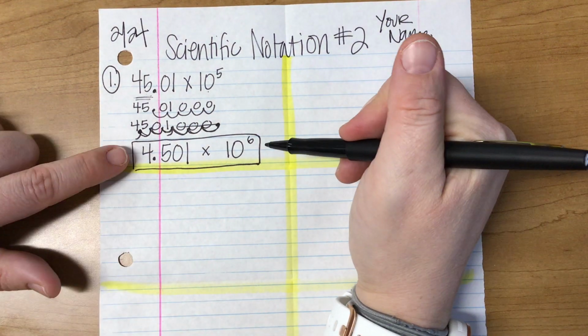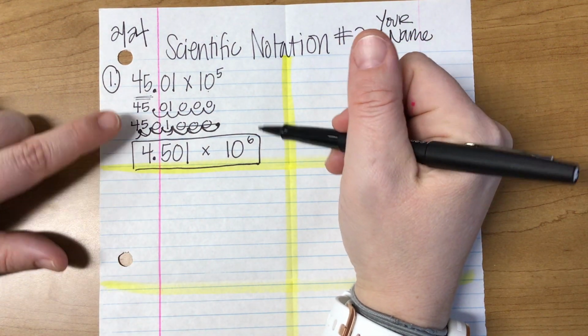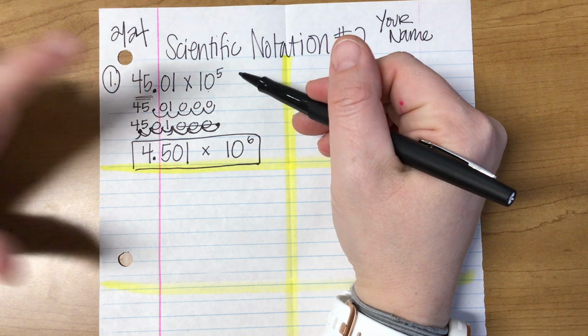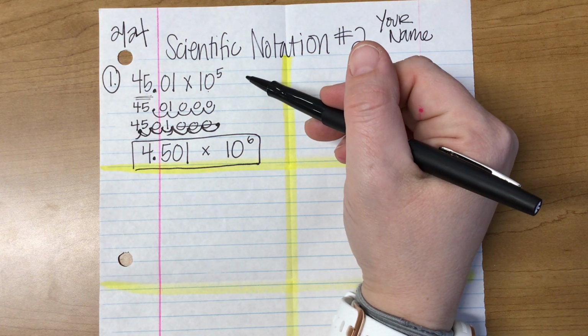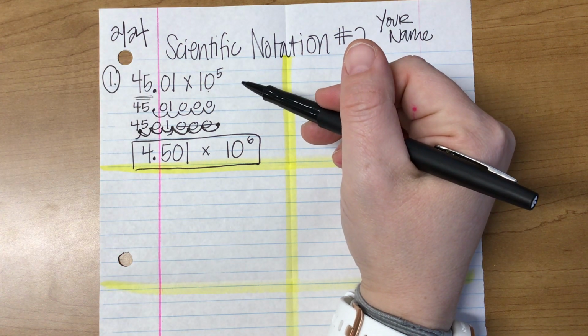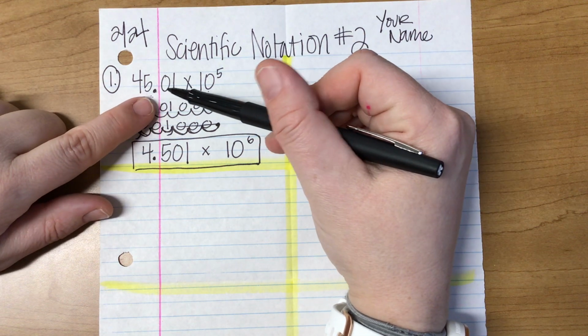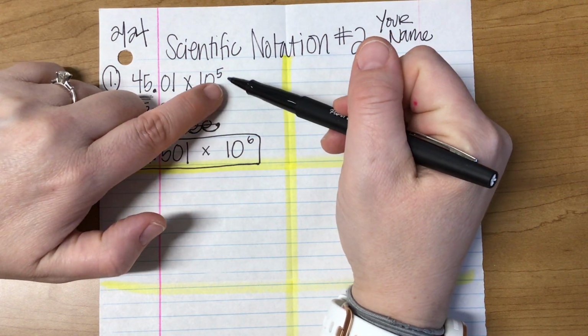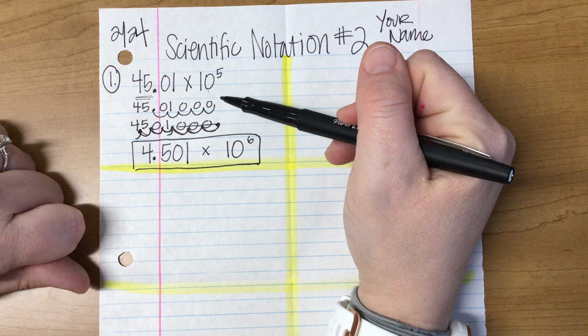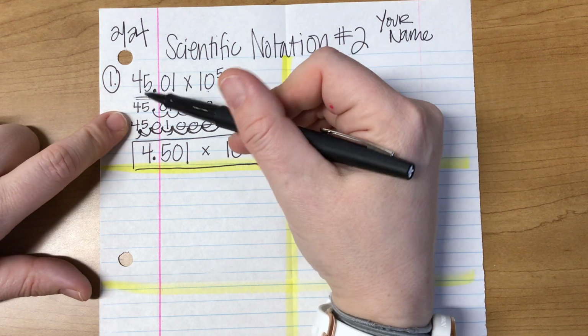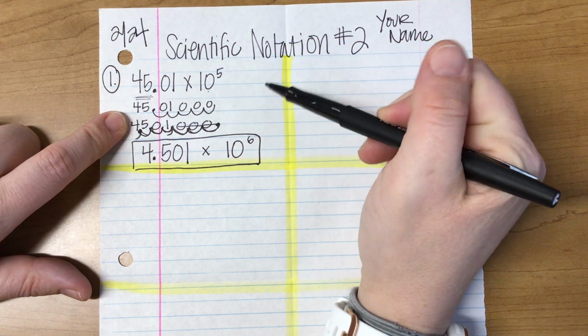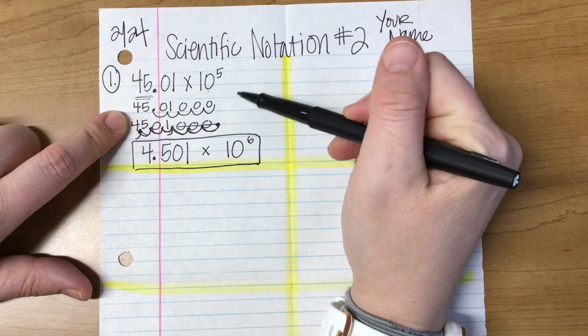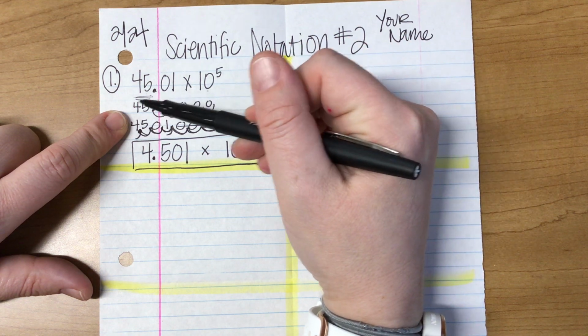Now, to get this, a little bit of a shortcut is looking up at this problem and knowing some things. I have to know a few things. I have to know that this number, because it has a positive exponent, is really big. So when we were moving our decimal, because it was a really big number, I had to go boop, boop. I had to move to the left.